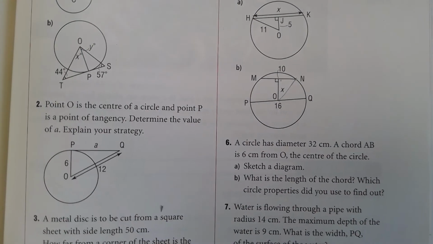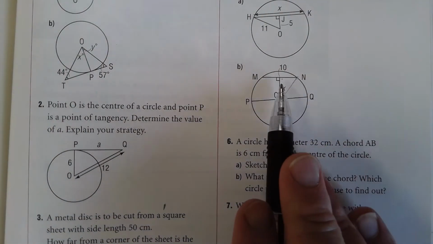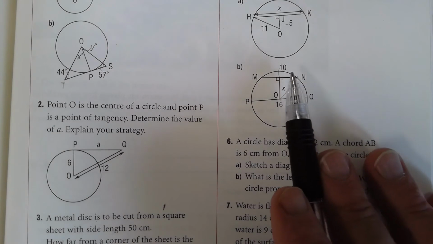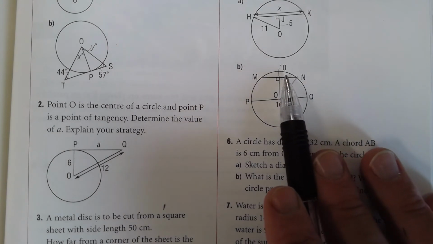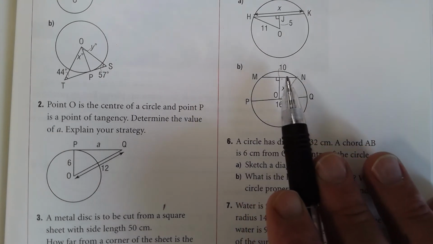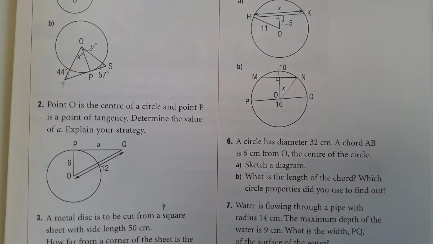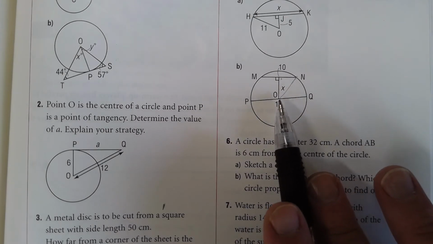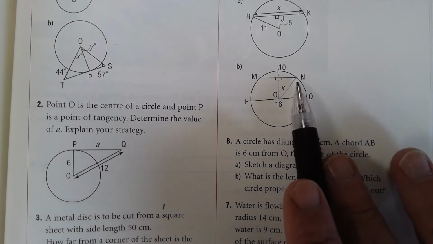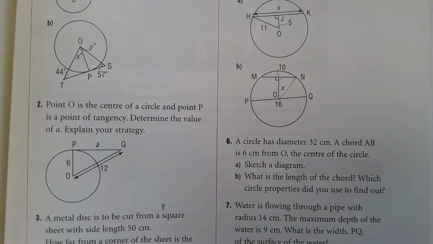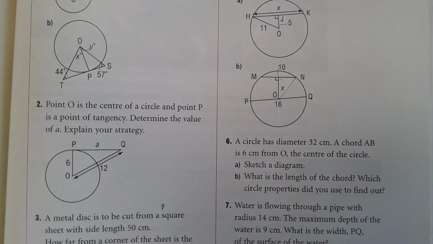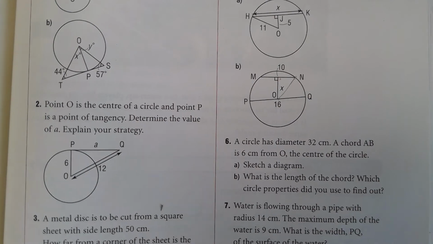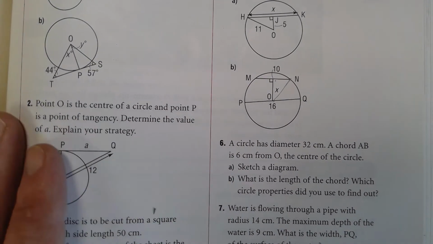So there's my unknown side right there. Here I have a perpendicular bisector. And given that the whole thing is 10, what's half of it going to be? Think about that. Here the diameter is 16. And isn't this guy a radius, going from the center out to point N? Isn't he a radius? Hint, hint. And once you have all that information figured out, use Pythagoras. And away you go.